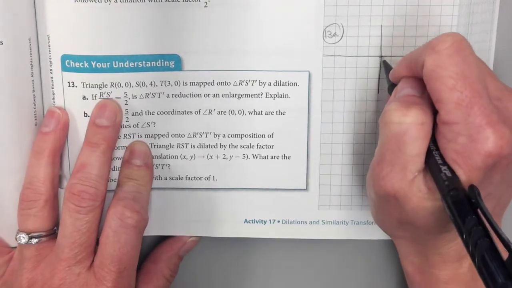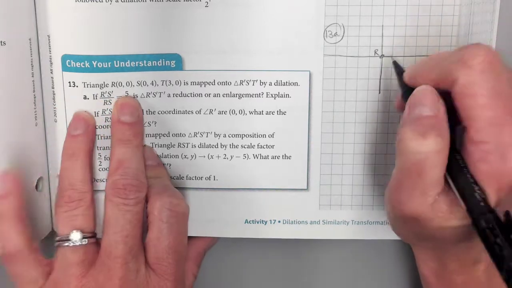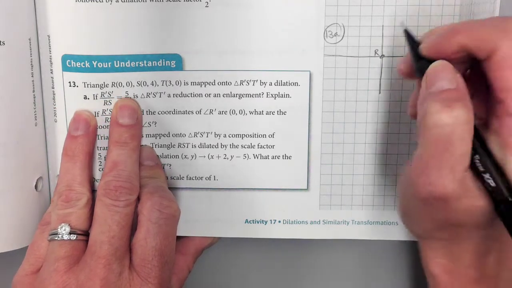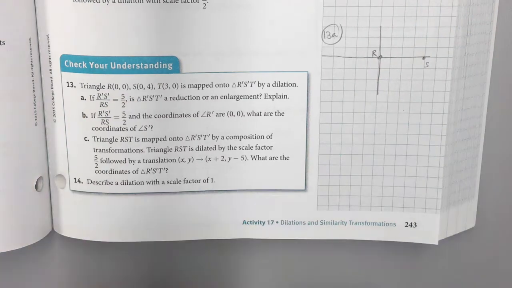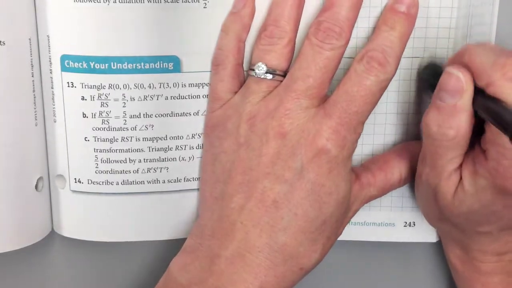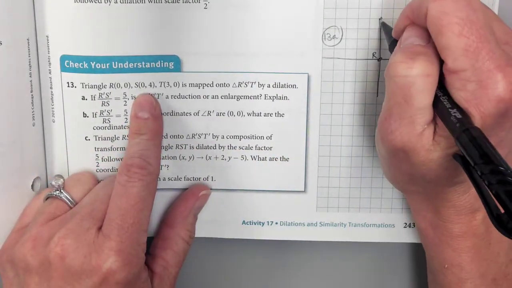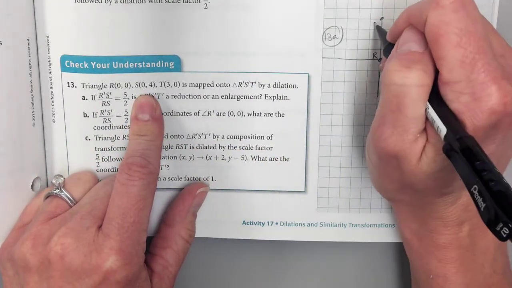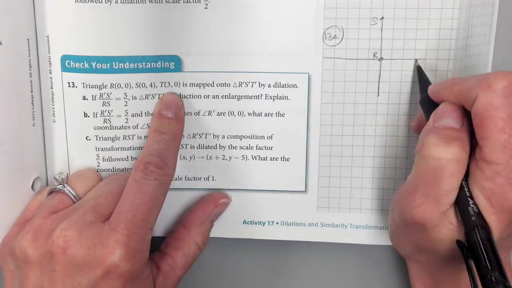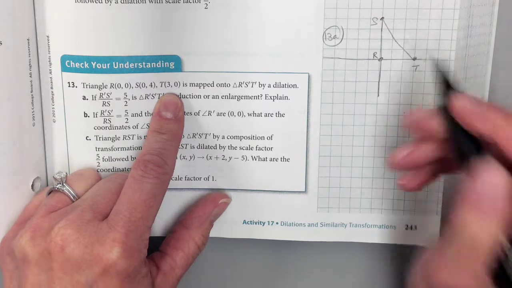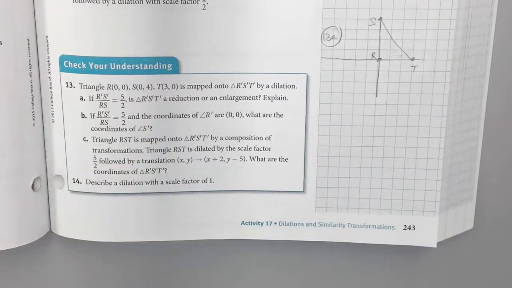We are at 0, 0 for R, we are at 0, 4 for S, and 3, 0, whoops, I graphed my S incorrectly, I apologize. We are at 0, 4, so I shouldn't go right or left, I should go up 4 steps for S, and then 3, 0 for T.